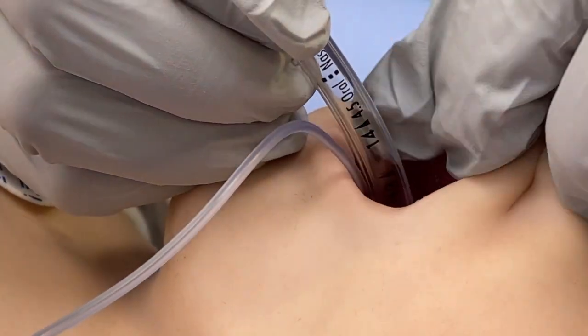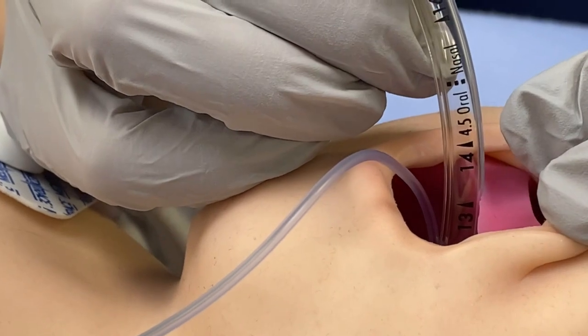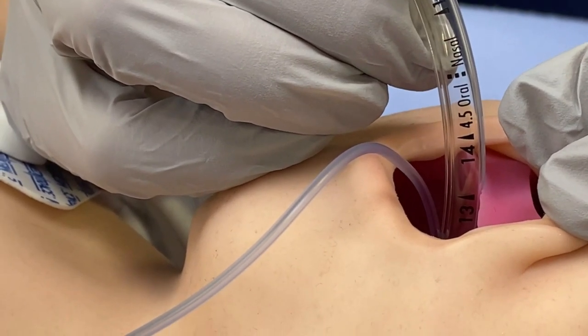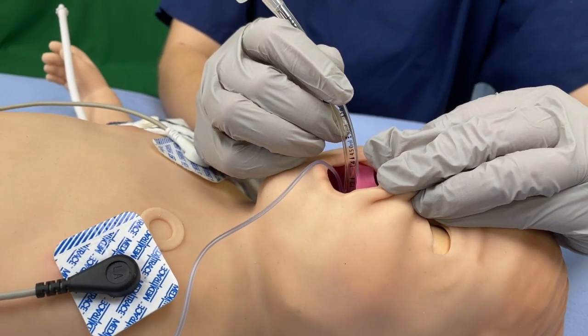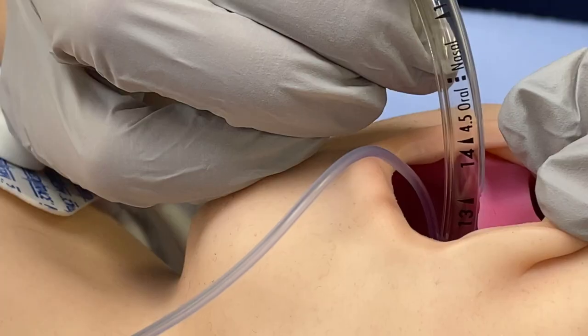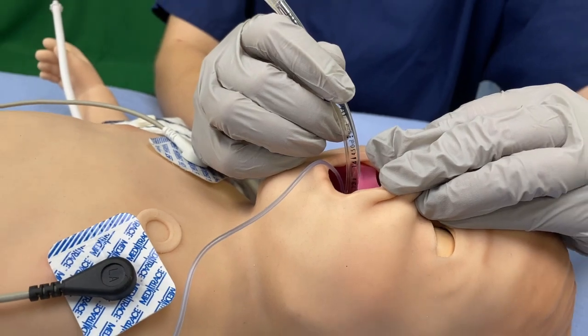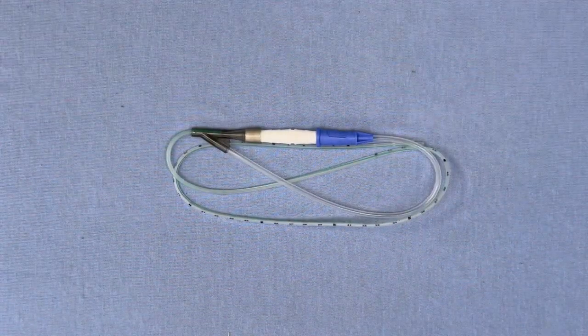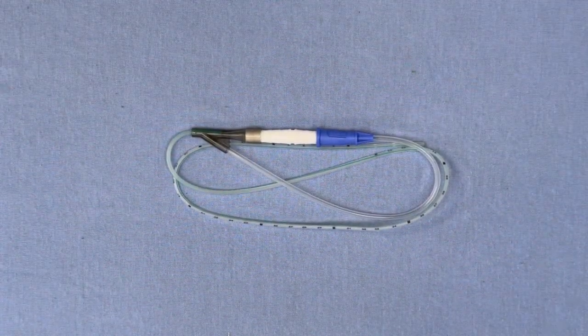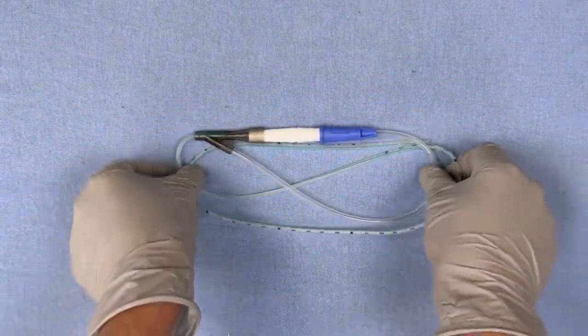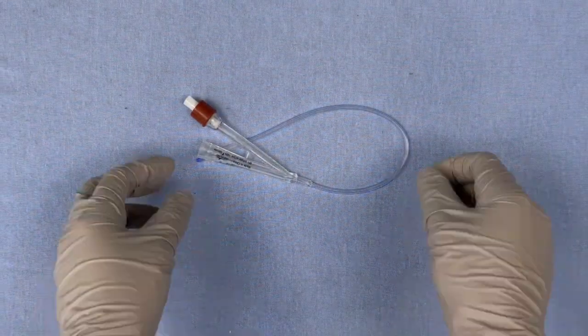We're using the teeth or where the teeth should be because incisor position is more consistent than lip position. Lips might be swollen or injured from trauma and their sizes can be different. Now that the endotracheal tube is placed, you will place a decompression tube in the stomach through the nose or mouth. You may also decide to place a urinary catheter.